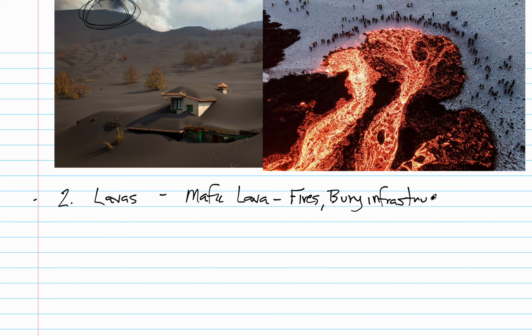Like, let's say it just kind of goes across a road. That's the kind of thing it does. Look at these tourists in Iceland. They're standing right on the edge of it because the lava itself is moving pretty slow, and they can run away if they need to. And so it's this tourist destination.